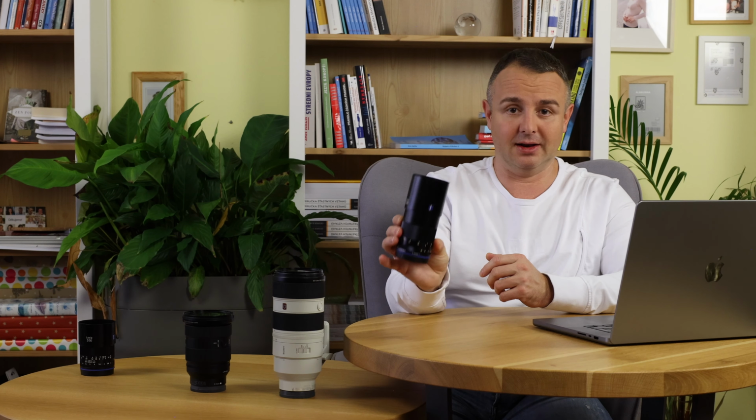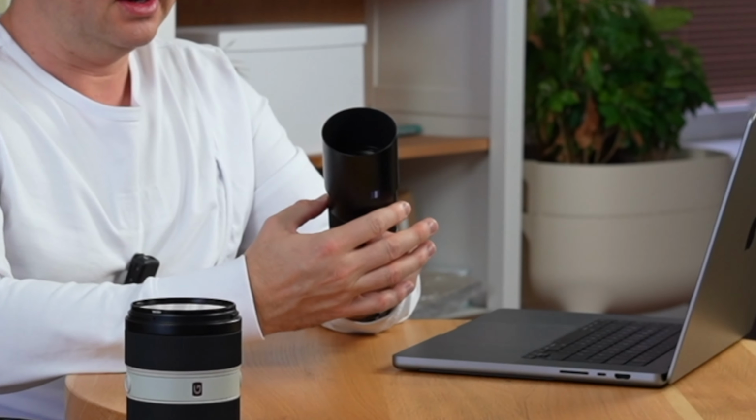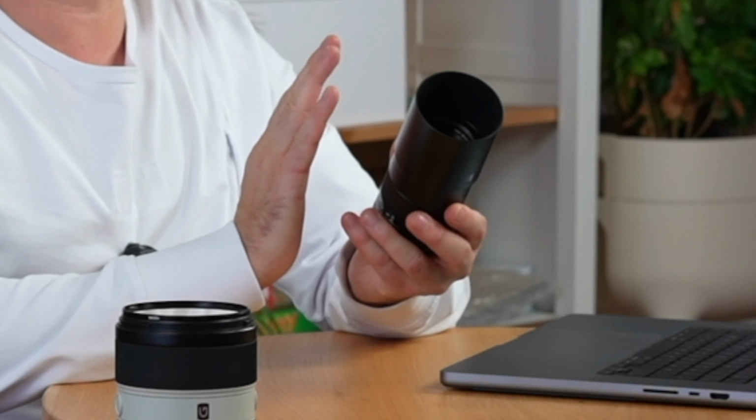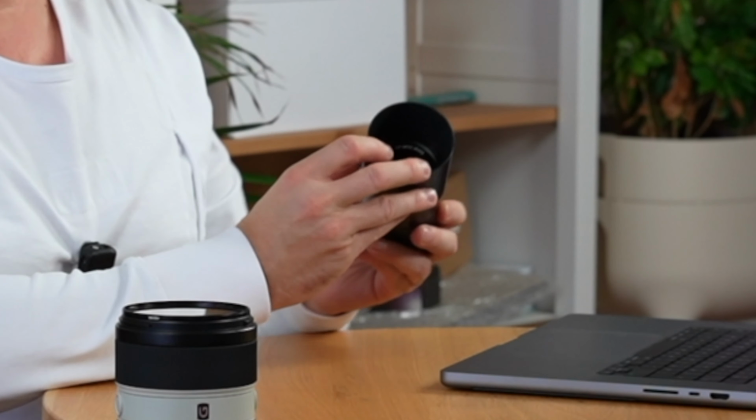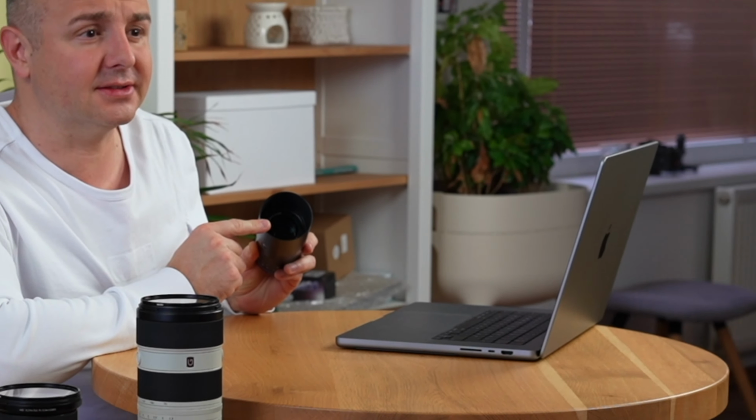My choice, surprisingly, was again the ZEISS brand and the Loxia 85 mm lens. In terms of image quality, it is the top, and again the same street size as the other Loxias.